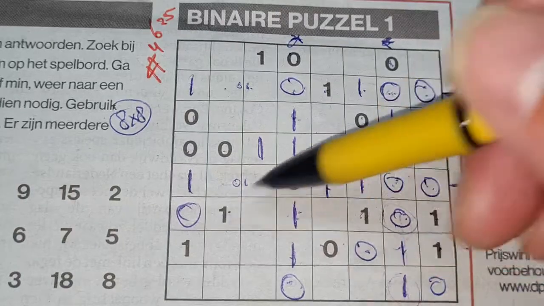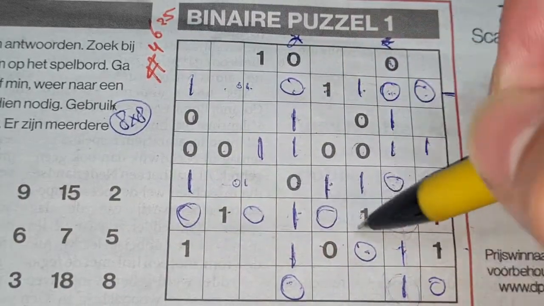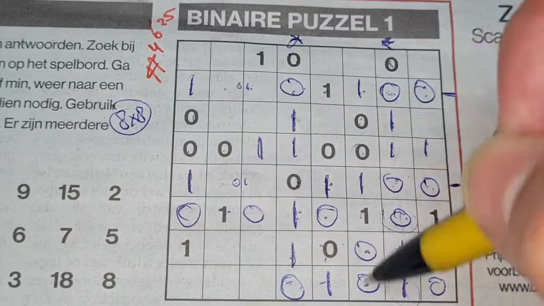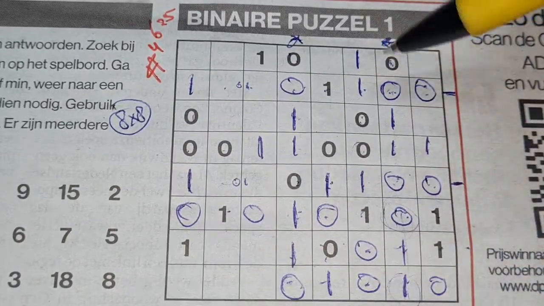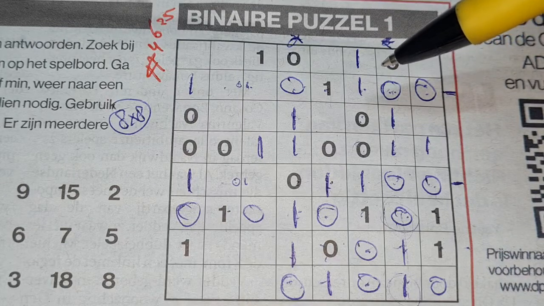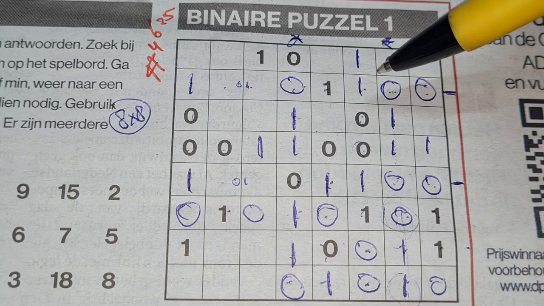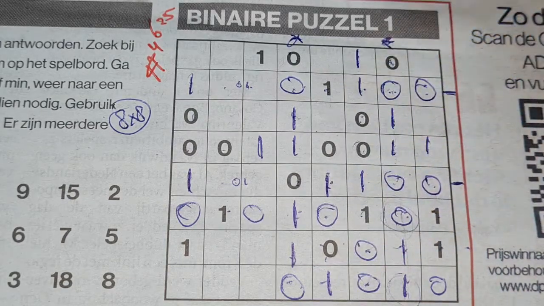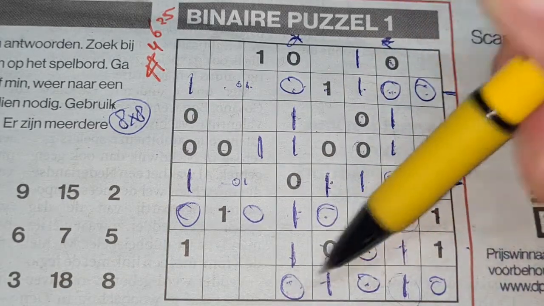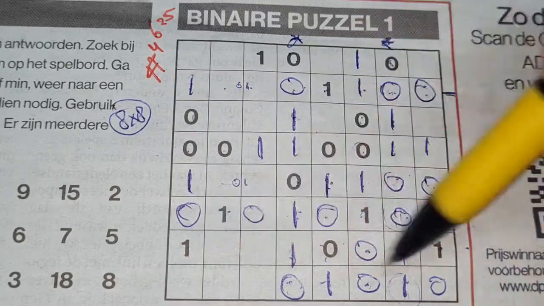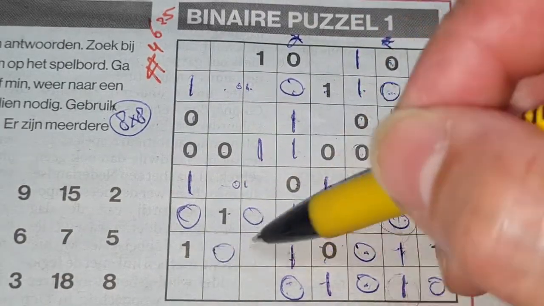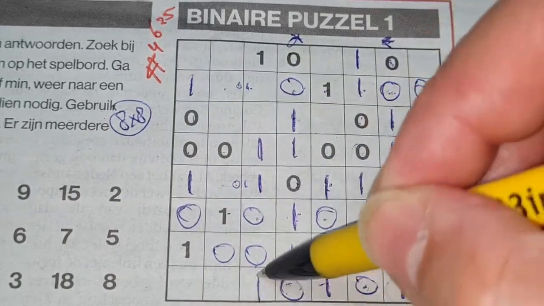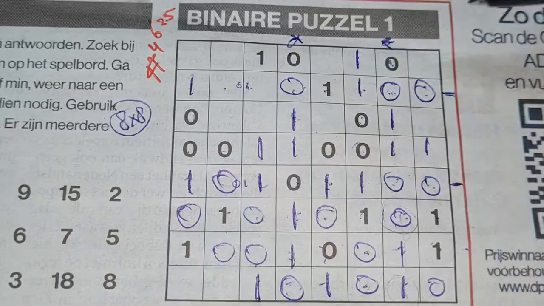1, 2, 3, 4 ones. So the rest are O's. Double O, here one, there one. Between 2 ones comes an O. 4 O's we have here. So the rest are ones. And then 1, 2, 3. 1, 2, 3, 4 ones in this row. So the rest are O's. Alright. Double O, here one, there one. Between 2 ones comes an O.